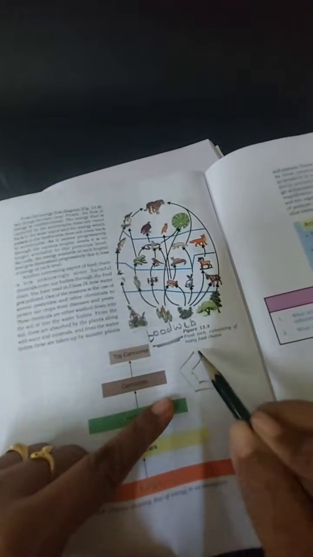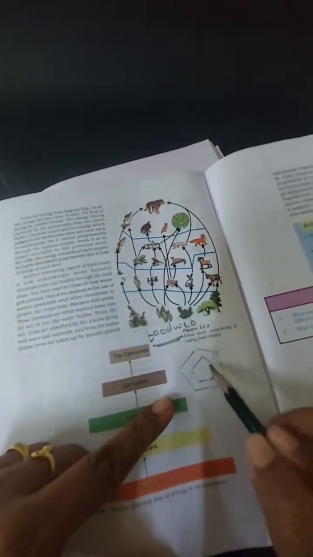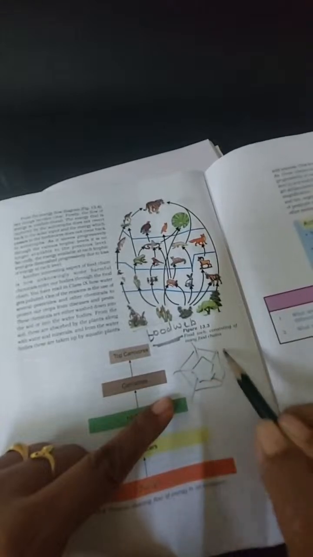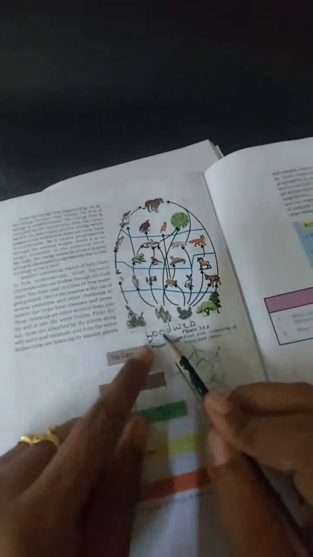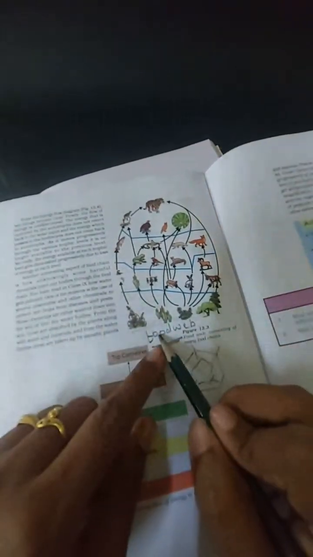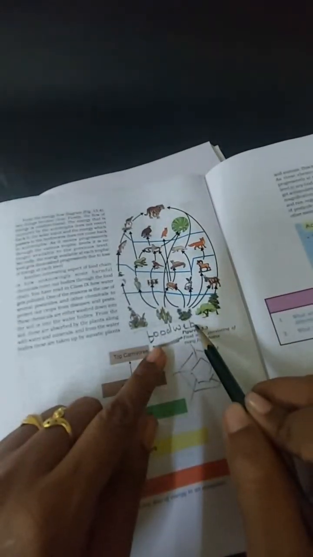Food web, what does web mean? You know a spider web, right? How does a spider web look? It is of this type. Like a net, as we say. So this will be the spider web. Web means here food web. Food web means because of food, animals are forming food chains. Each food chain is internally linked and forms a web-like or network structure. So it is called a food web.